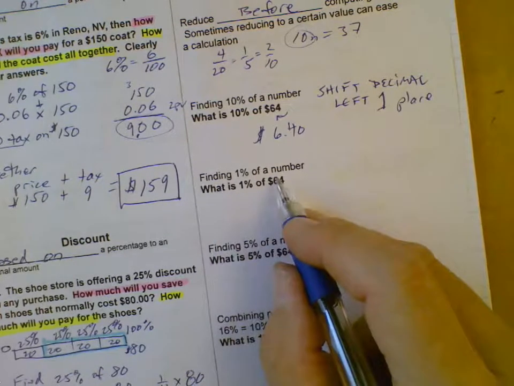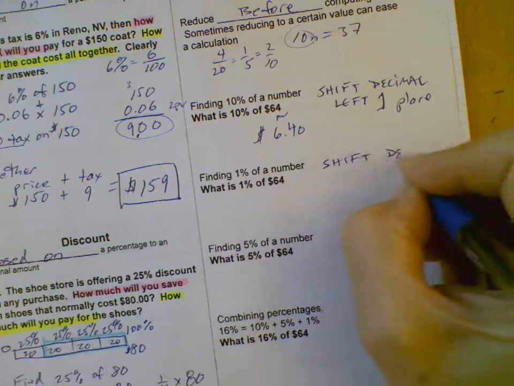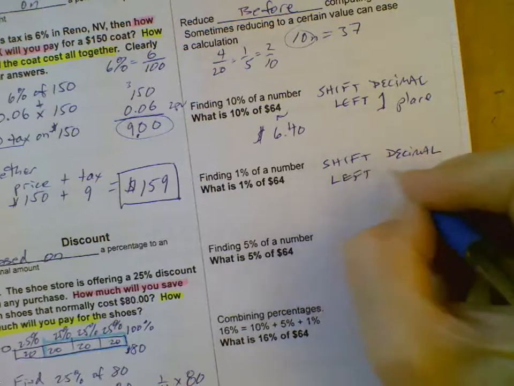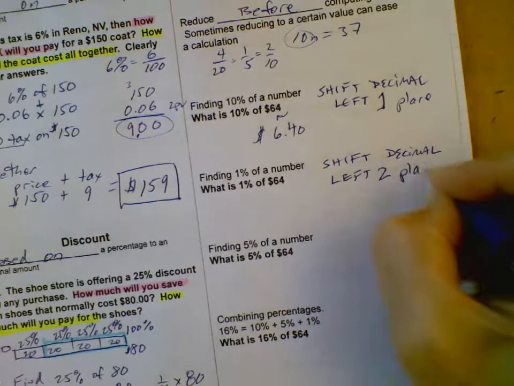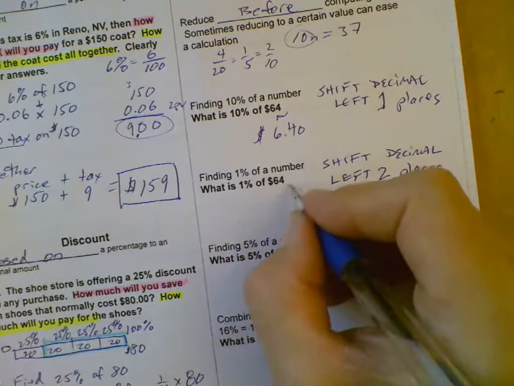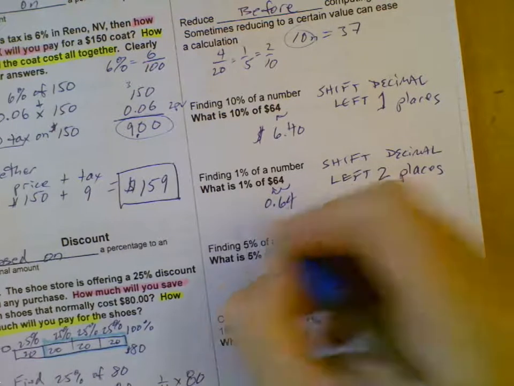Finding 1% of a number: shift the decimal left 2 places. So what's 1% of 64? I would go over once, twice. It's going to be 0.64, so it's going to be 64 cents.